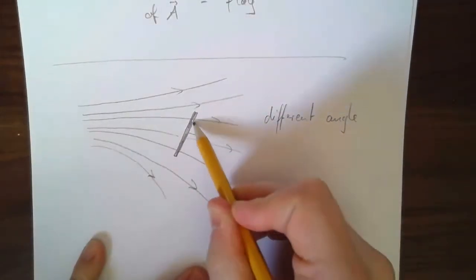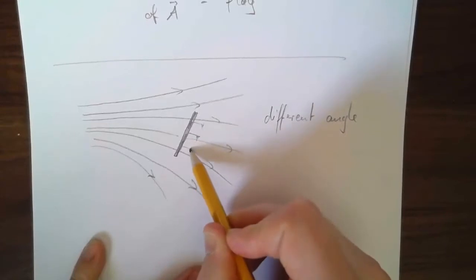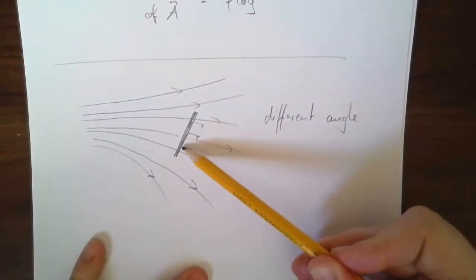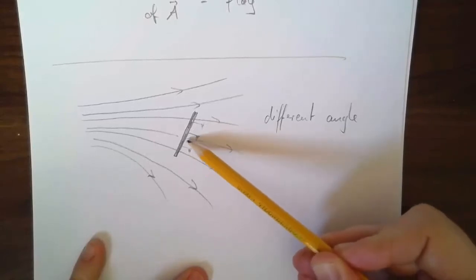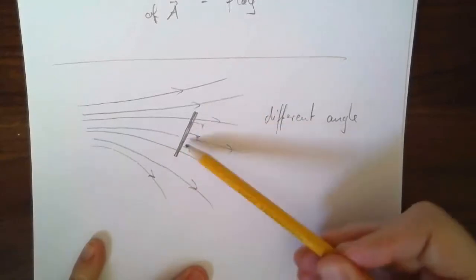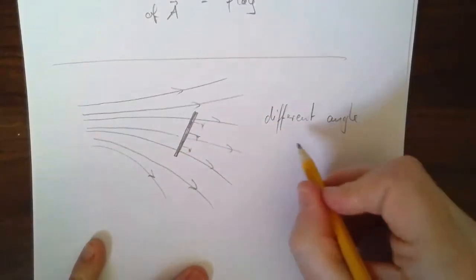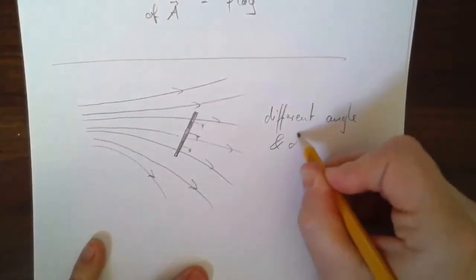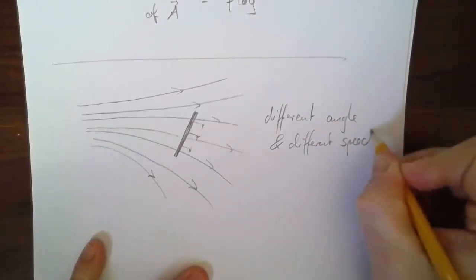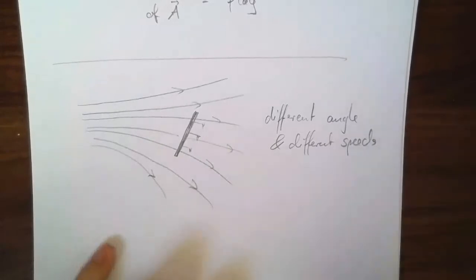Now I might imagine there's one flagpole here, another one here, all the same direction. But the angle between the flagpole and the flow line isn't quite the same in different parts of the window. So different angle and different speeds. So what can I do?